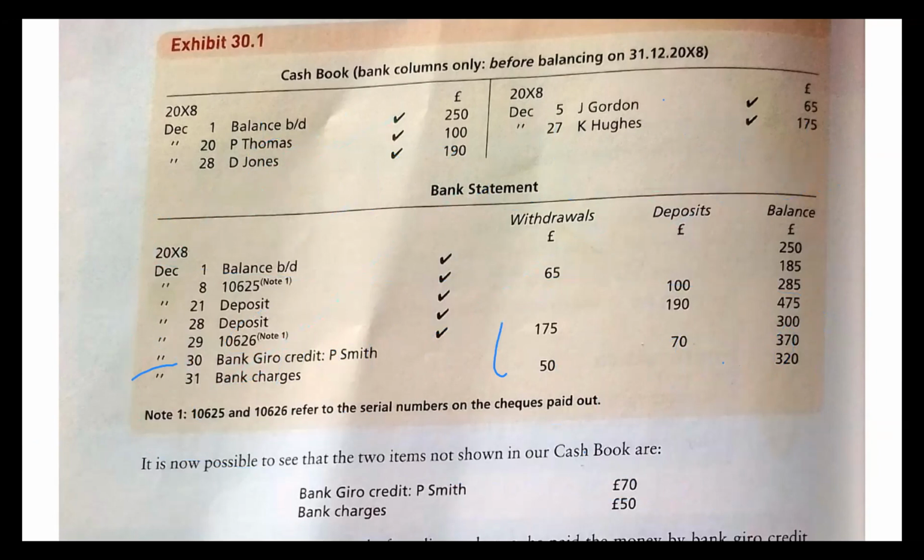Here's the model that I'm now giving you. So the first step when you're drawing a bank reconciliation statement is to update the cash book. So here's the model that I'm doing for you. I'm showing you.